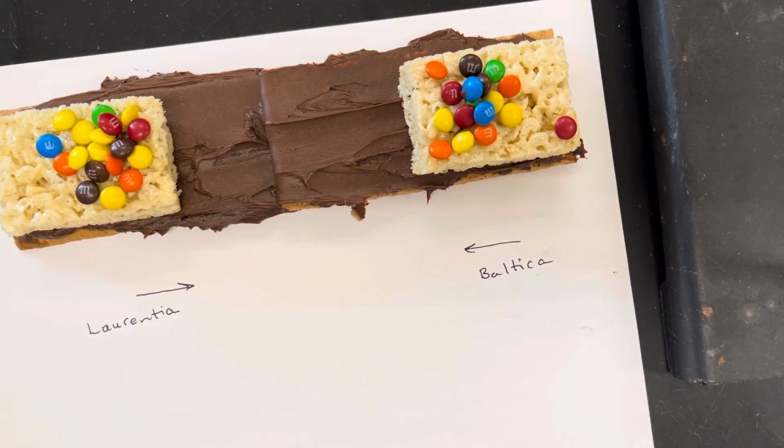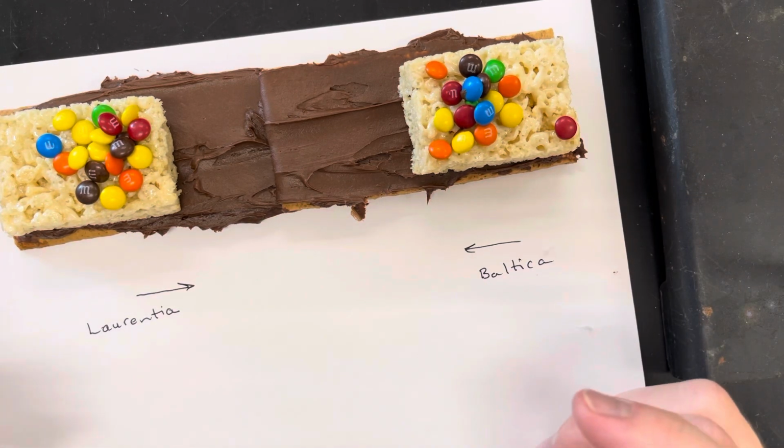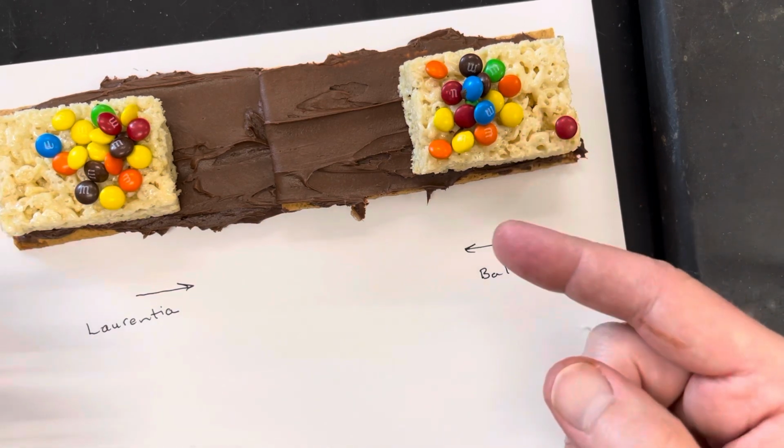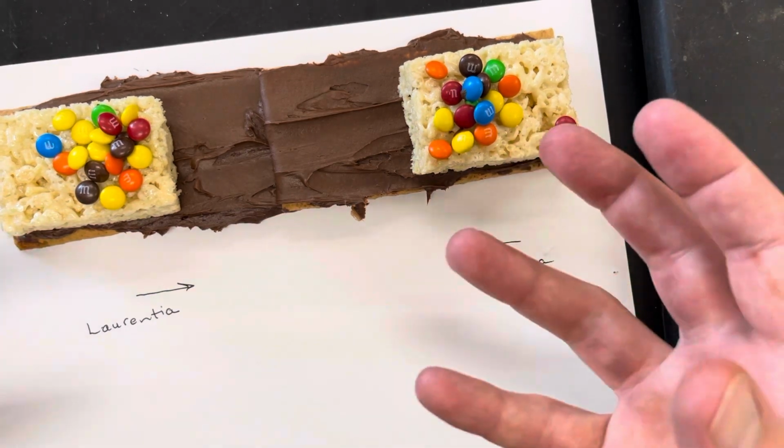Now, when this happens, I want you to watch closely right here. And by the way, I should say that during all of this time, there's naturally going to be erosion at the surface. There's wind, there are rivers, there's gravity.